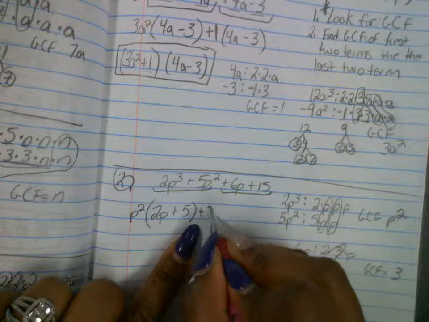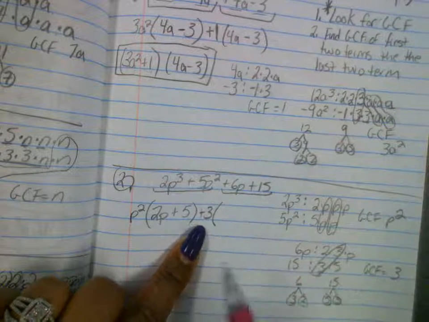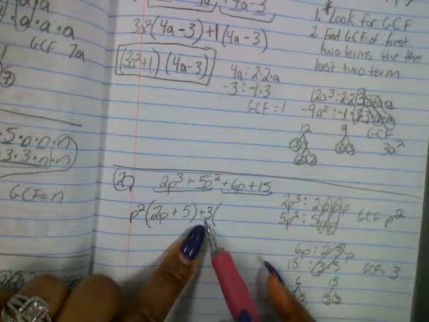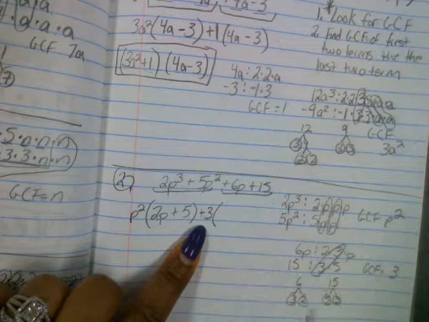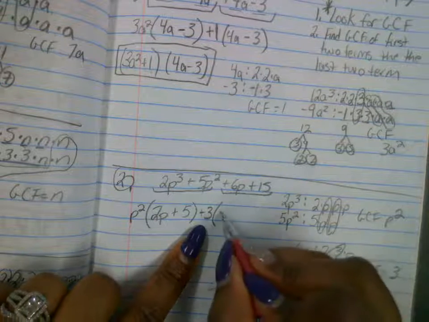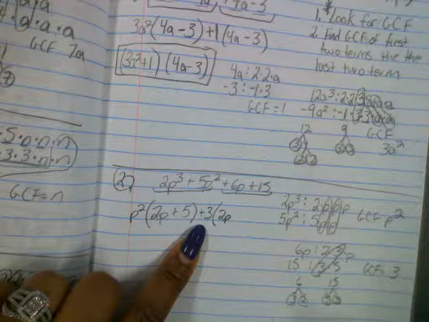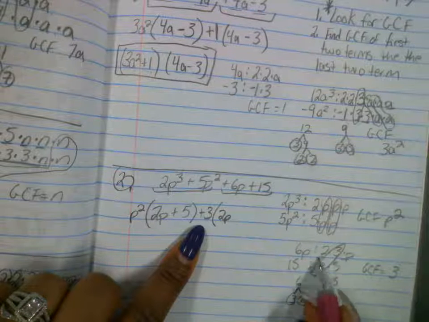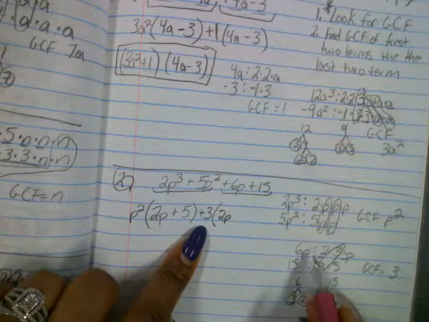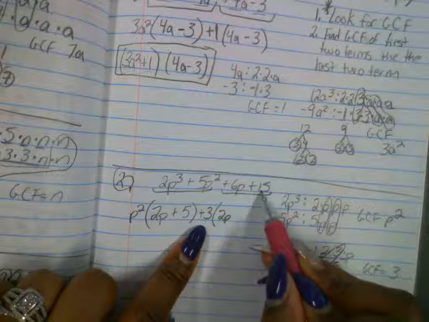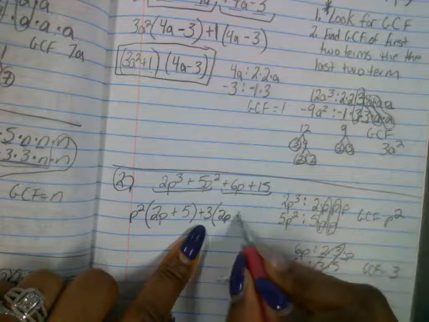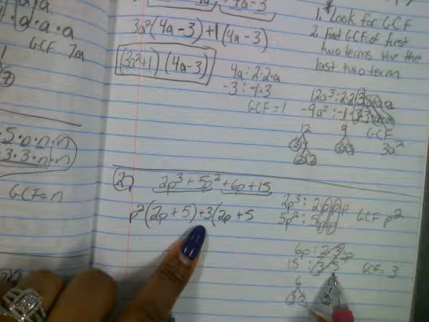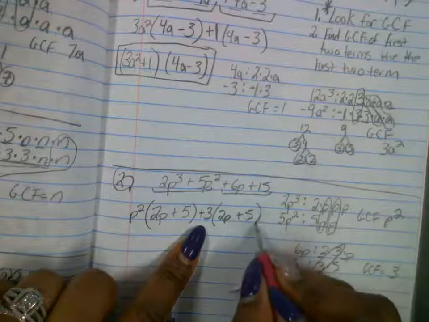Okay, so we're going to take out a positive 3. So this is plus 3. Now let's look. What can we multiply times this 3 to get 6P? 2P. So this is positive 2P. You see how 2P is left? Okay. What can we multiply times 3 to get 15? 5. Positive 5. Do you see how positive 5 is left? All right. So here we go.